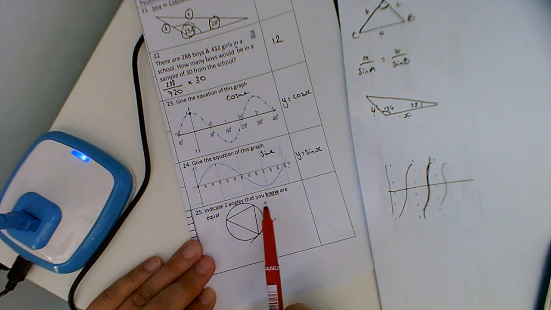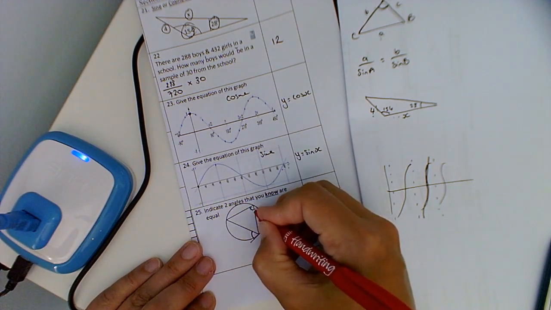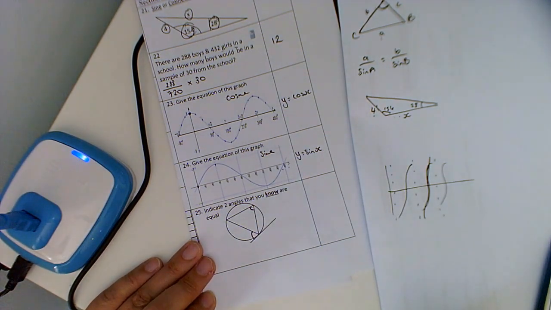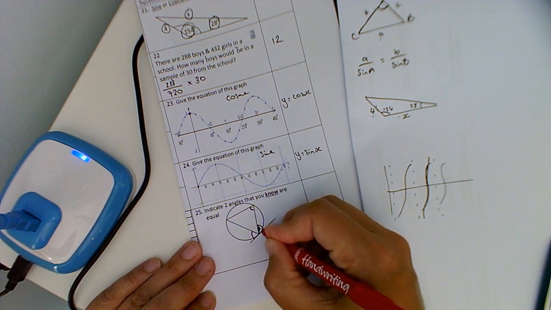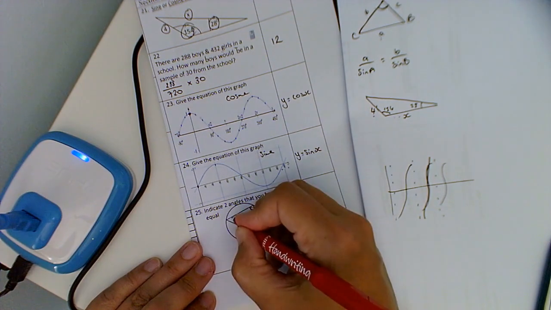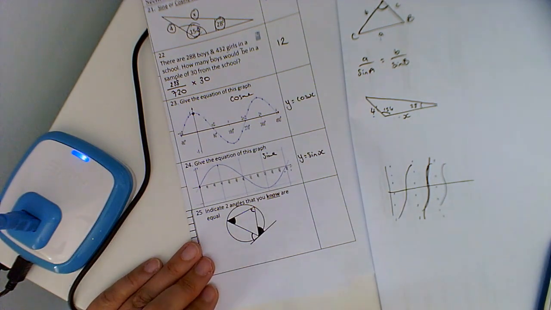So indicate two angles that you know are equal. Now, one of the rules of circle theorems is that angles in alternate segments are equal. So this angle here and this angle here are the same, or you could say that this angle here and this angle here are the same. So this is called alternate segment theorem, but again, don't worry if you're not clear on that one at the moment. We will be looking at that in our next unit.